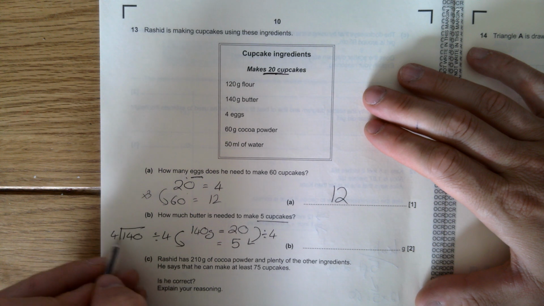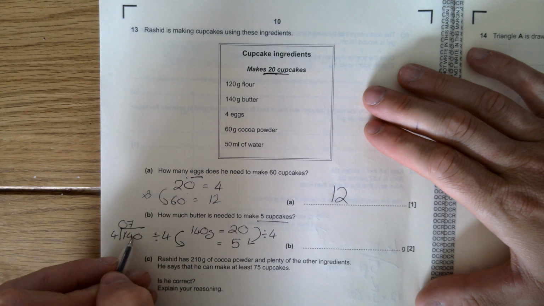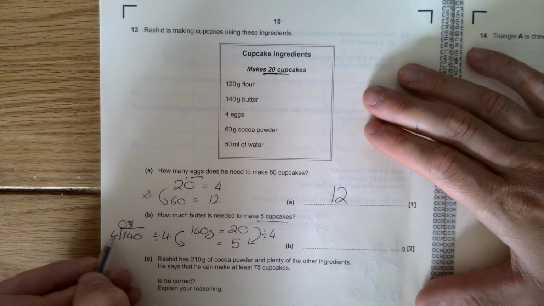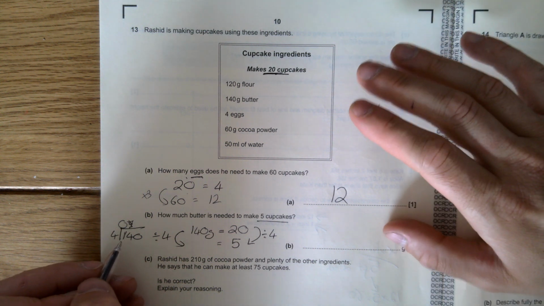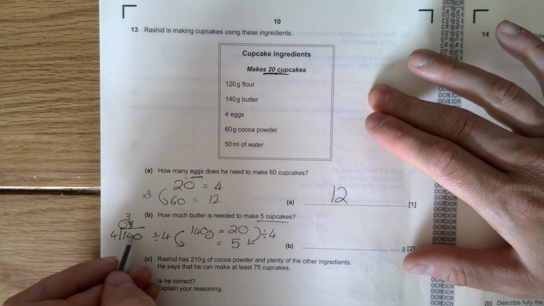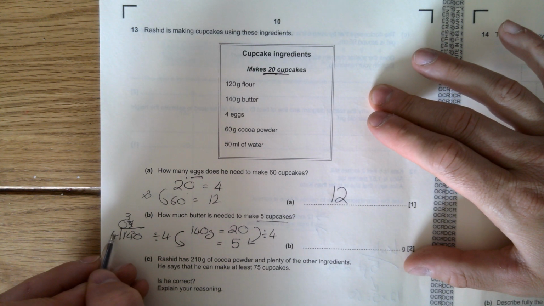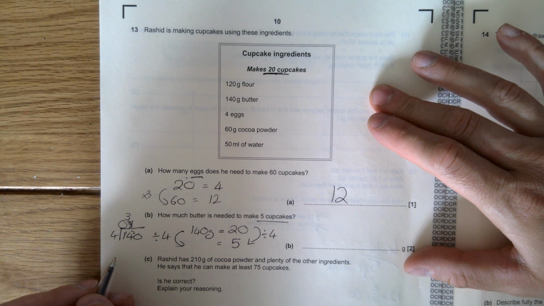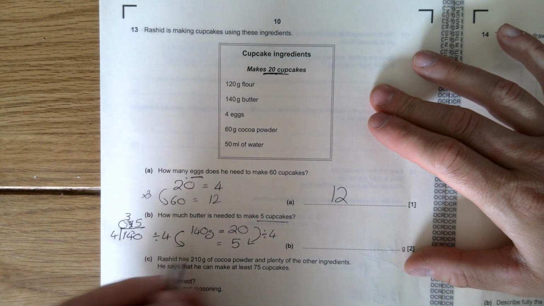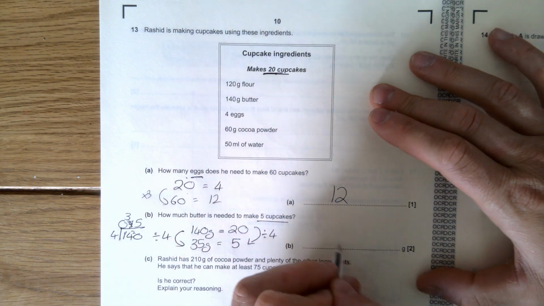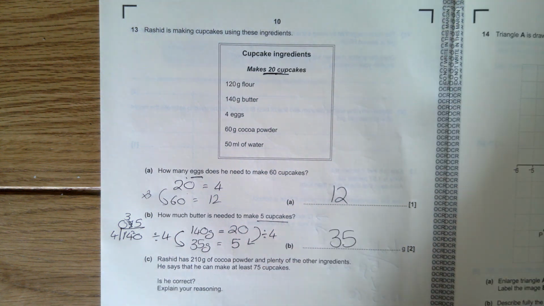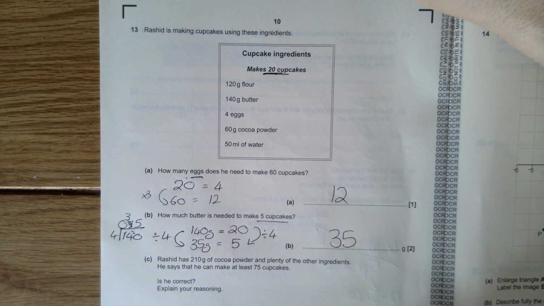Okay, so 4's into 14 goes 7 times. Sorry, I'm lying. 4's into 14 goes 4, 8, 12, 3 times. Remainder 2. 4's into 20 goes 5 times, so we've got 35 grams. Okay, and then the last one with this recipe.